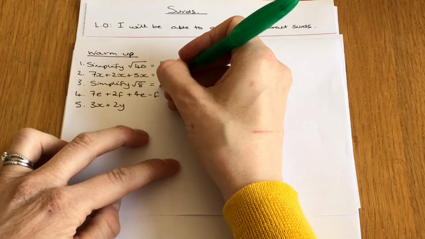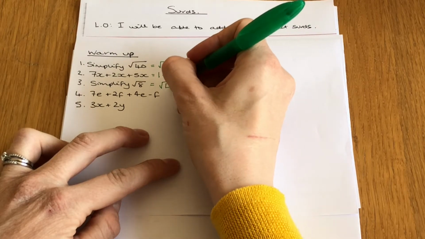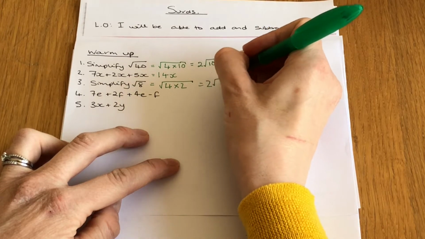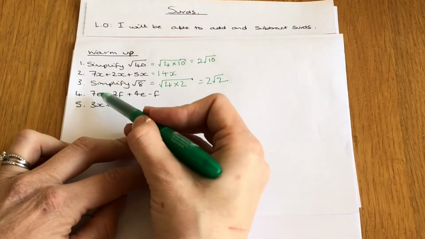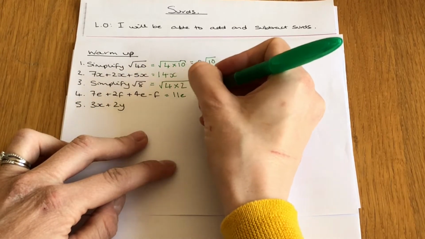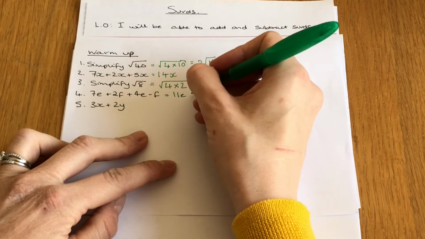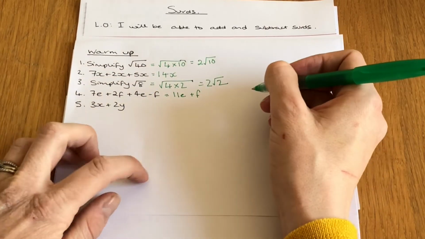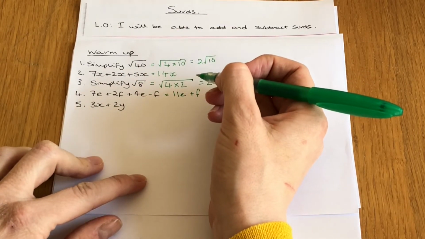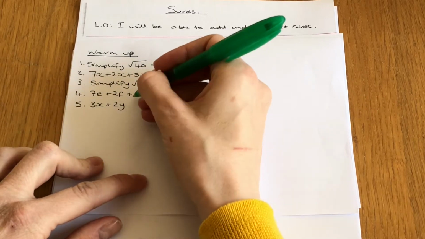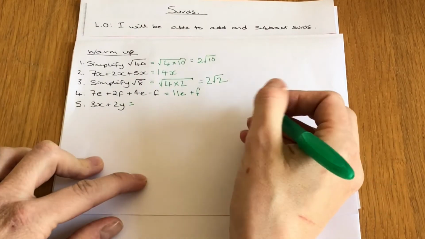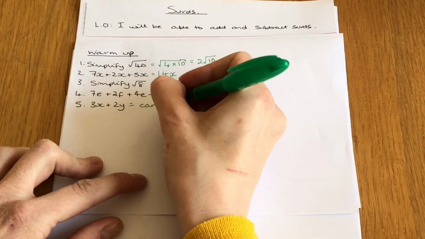Simplify root 8. So again, two factors of 8, one of them which is a square number. You get root 4 times 2, which becomes 2 root 2. Next question, remember you add the e's to the e's, so 7e add 4e is 11e, and 2f minus f is 1f or just f. And the last one here, 3x add 2y, wonder how many of you are actually caught out here. You can't actually do this, you can only add the terms if they're the same. So x is completely different to y, so this one was a trick, so you cannot do it.